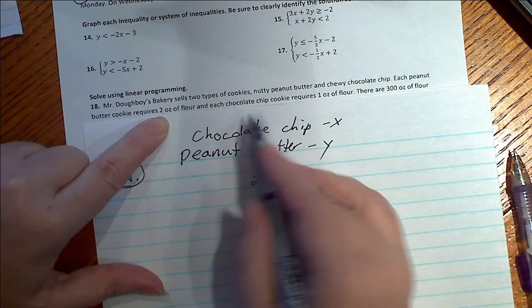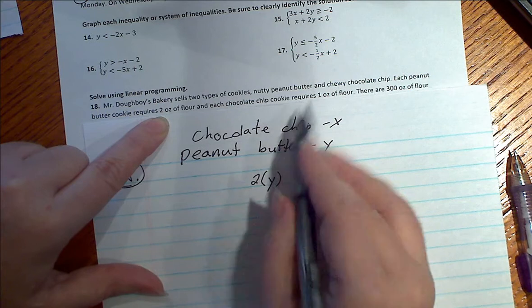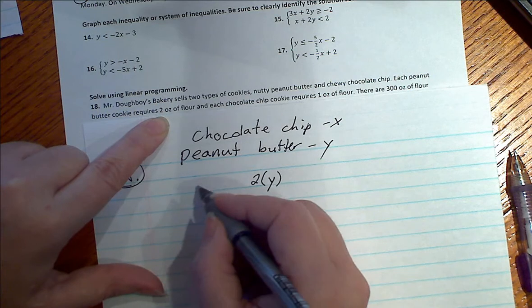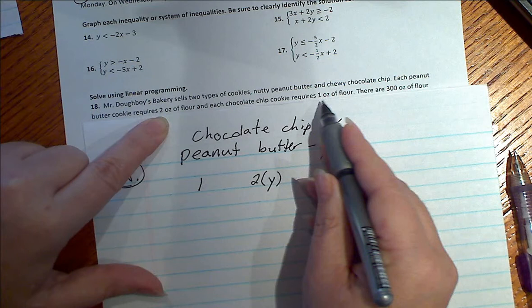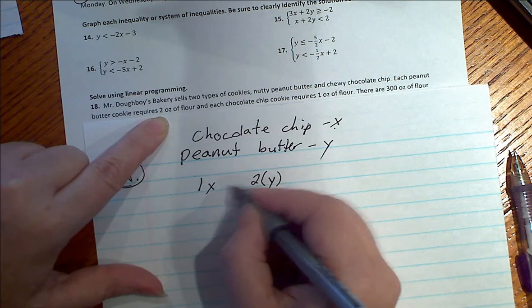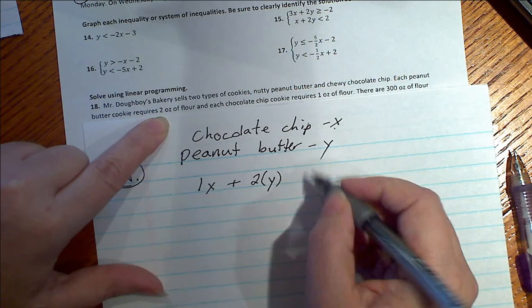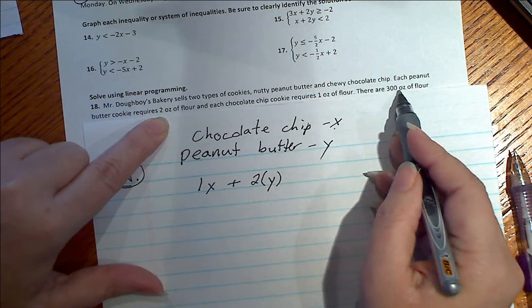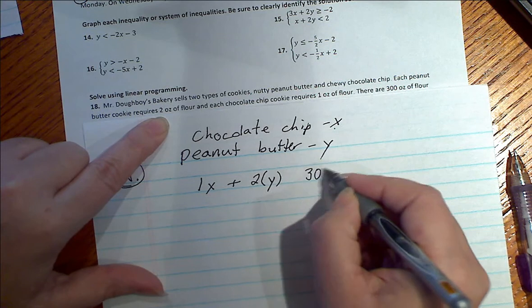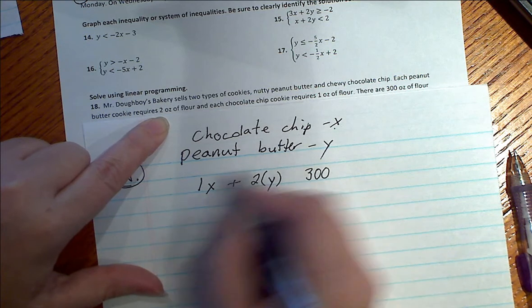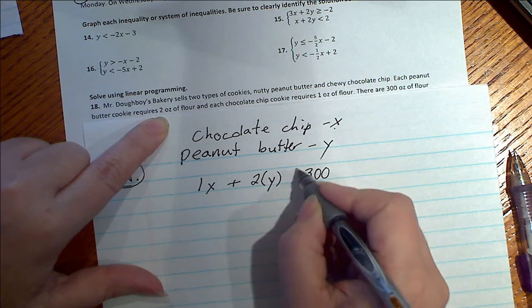And it says for chocolate chips it requires 1. So I'm going to put my X's on this side though. So 1 times X, because if it's 1 it'd be 1, if it'd be 2 it'd be 1 times 2, and so forth. And it says that there are 3 ounces of flour, so 300 ounces of flour. So your cookies have to be less than or equal to 300.